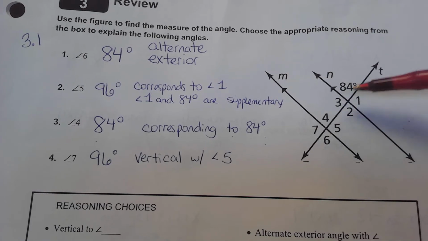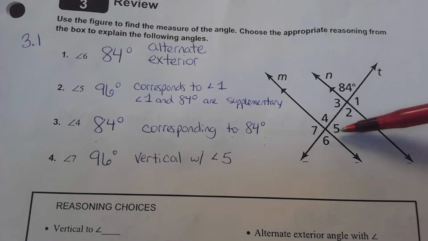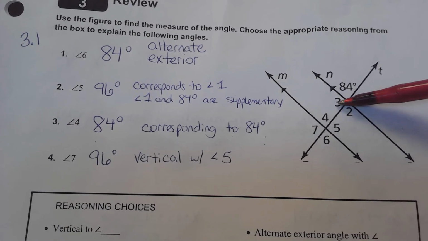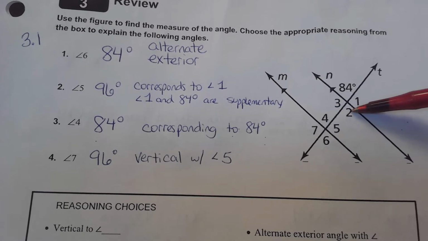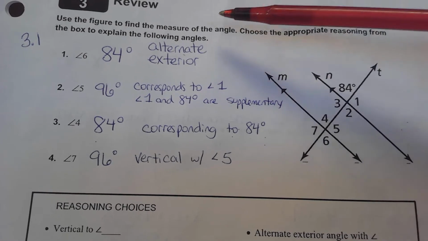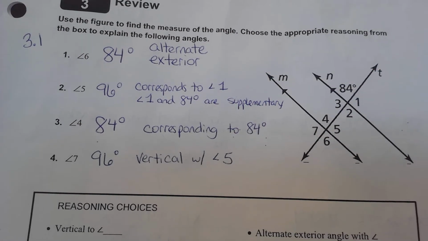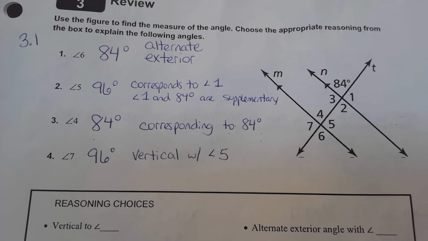Let's see, what else? Alternate interior. So they are inside the parallel lines. They are on opposite sides of the transversal. So 3 and 5 would be called alternate interior. 4 and 2 would be called alternate interior, and those have the same measure. So there are lots of different ways that you can get your answers over here. You just have to find the easiest way that works for you.